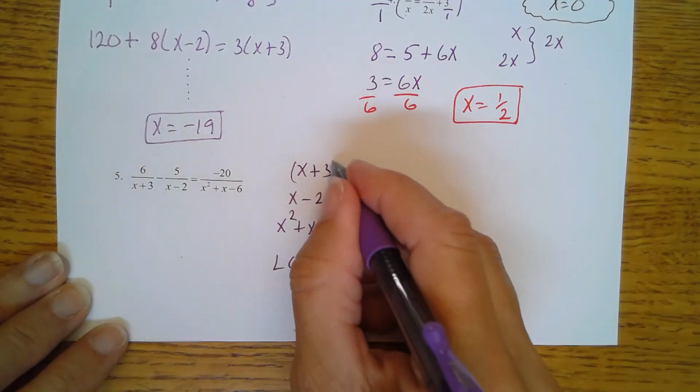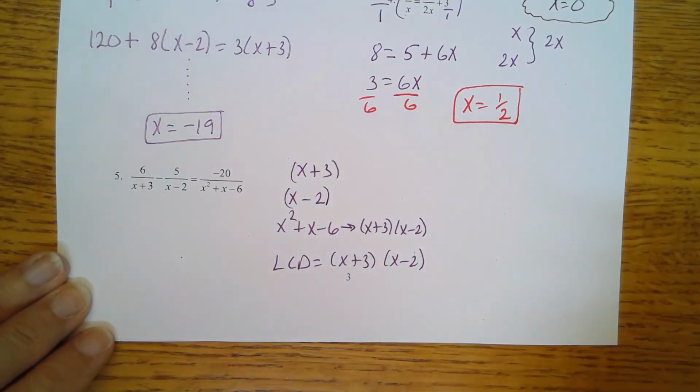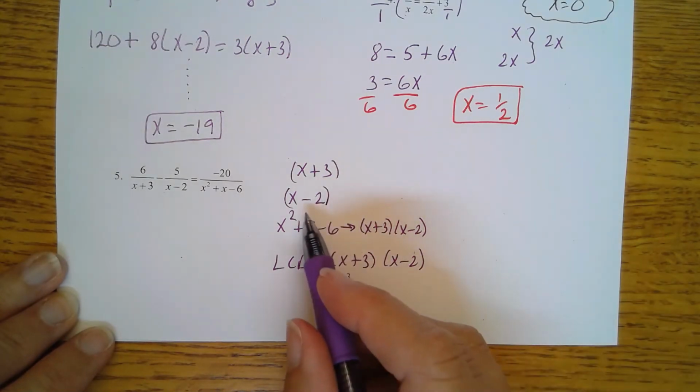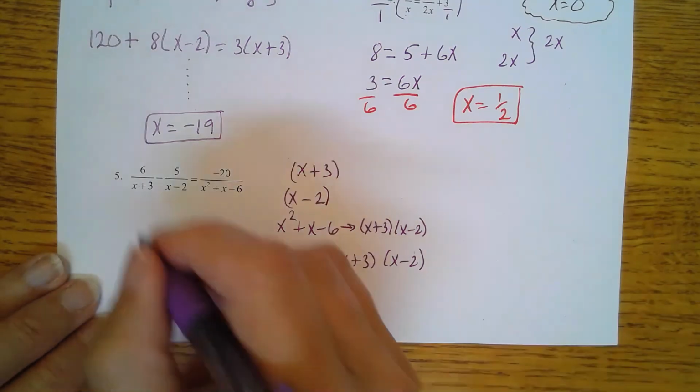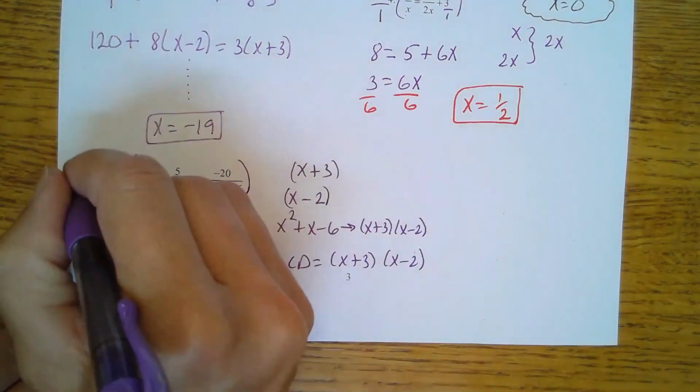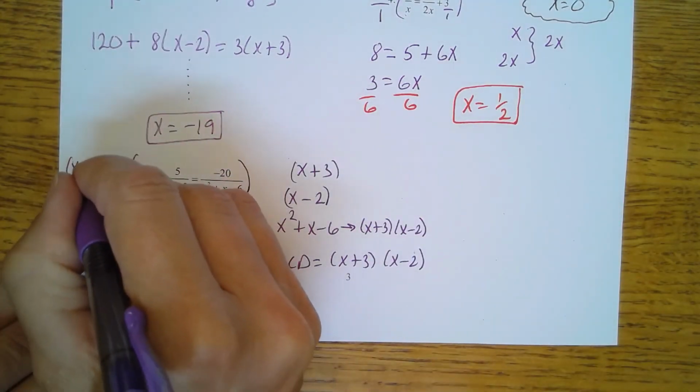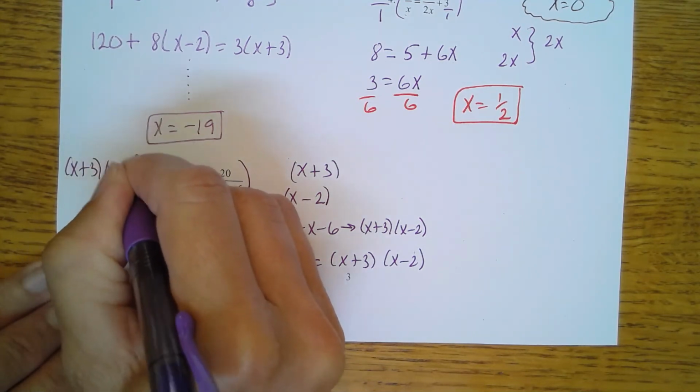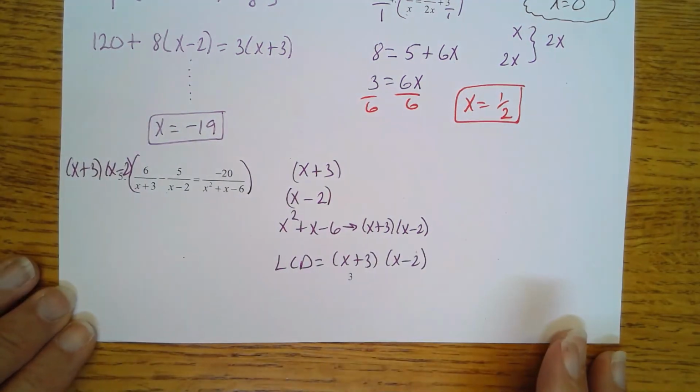Again, we'll have to take each factor that appears, the number of times it appears in one of its denominators. So the x plus 3 appeared once and once, so we'll take it once. The x minus 2 appeared once and once, so we'll take it once. And we'll multiply everything by x plus 3 and x minus 2. And that'll help get rid of our fractions.